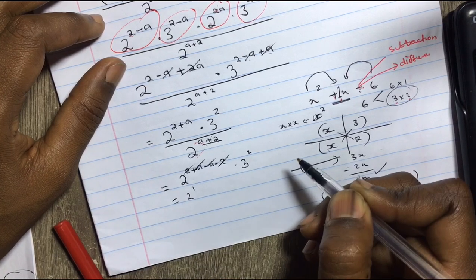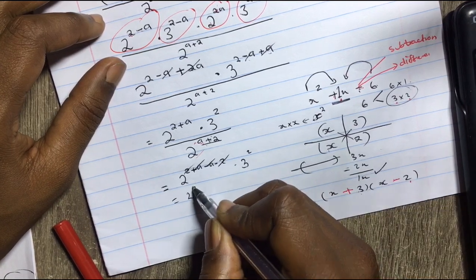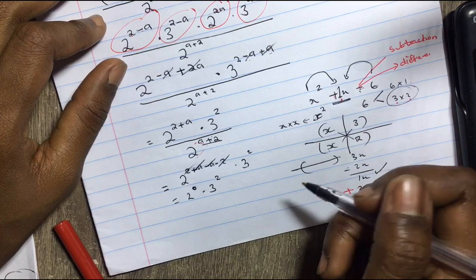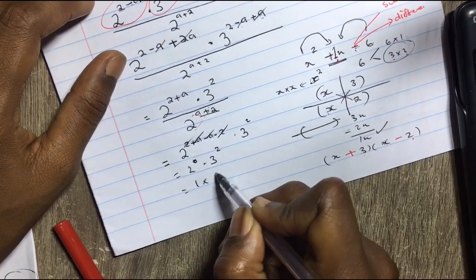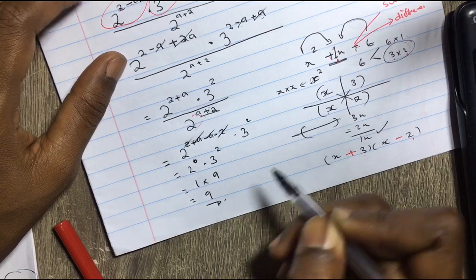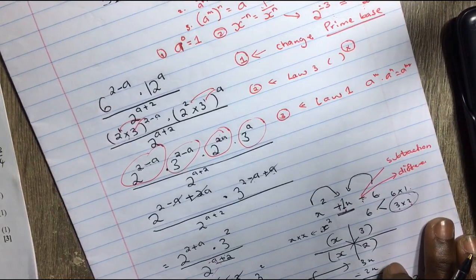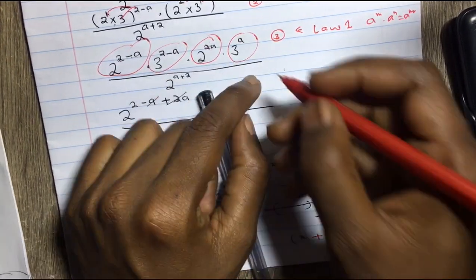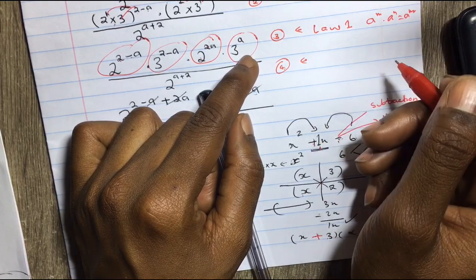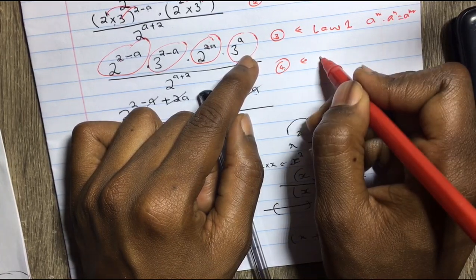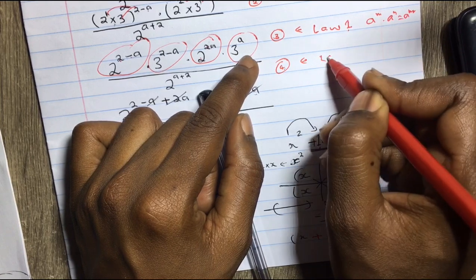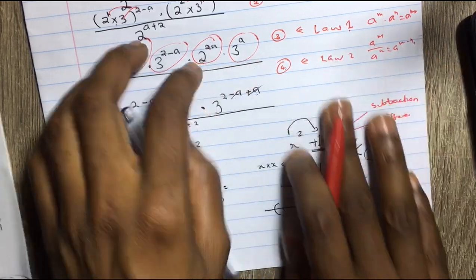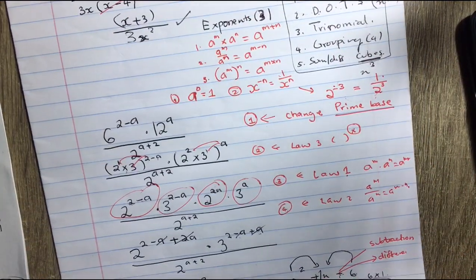You're left with 2, 0, because everything goes away. And you're left with 2 squared right there. So it's 1 times 9, which is 9. Okay. Please check it. So here, step number 4 would be what? Step number 4 would be blah, blah. Also step 1, law 2 here. Law 2 says when dividing powers of the same base, we subtract the exponents. Sharp. Let's continue.